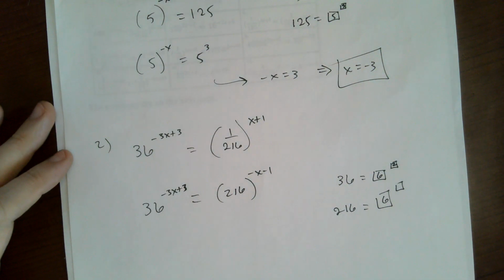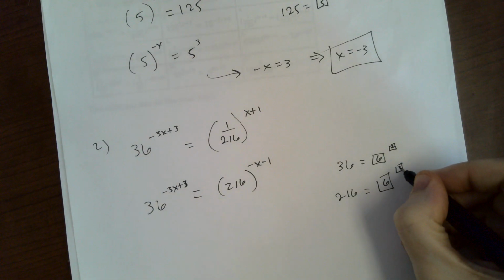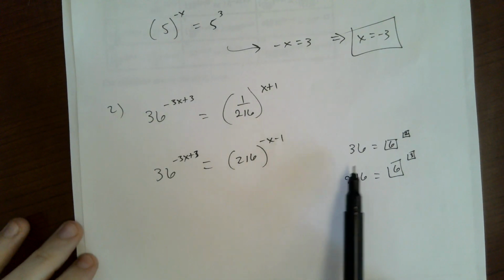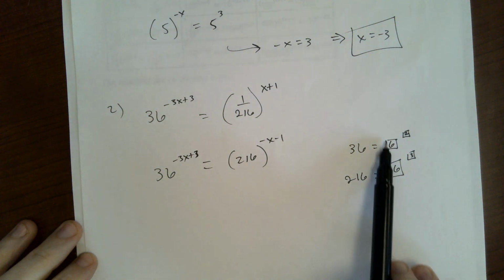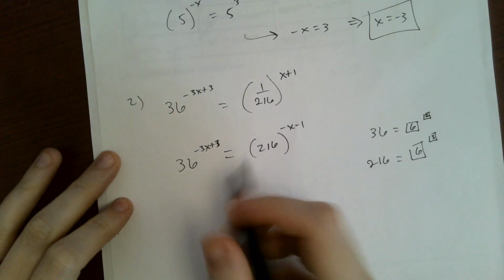And then 216, is that 6 to the third? I think it is. Yes, okay. So we can express both of these old bases in base 6.